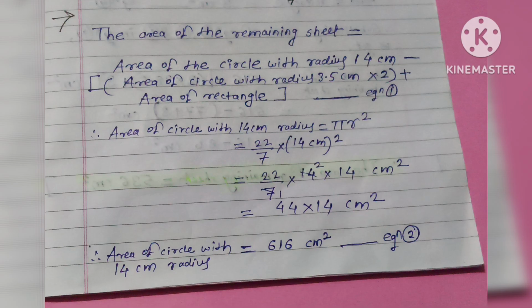So in this question we'll have to find the area of the circular sheet, and then we can subtract the three pieces which are going to be cut out, which includes two circles and one rectangle. So we already have the radius of the circle to find out the area of those two circles, and also the length and breadth of the rectangle to find out the area of the rectangle. We can add these two circles' area with the area of the rectangle, and all together these three values, after adding, we can subtract from the area of the bigger circle or the circular sheet.